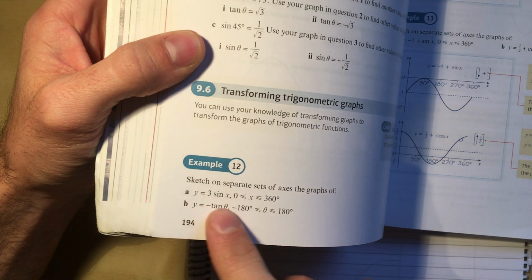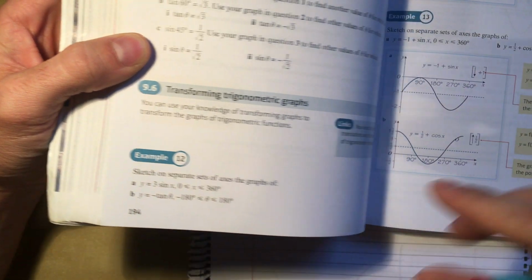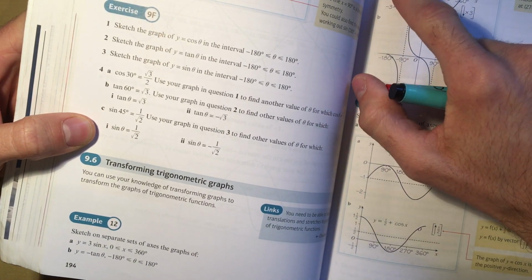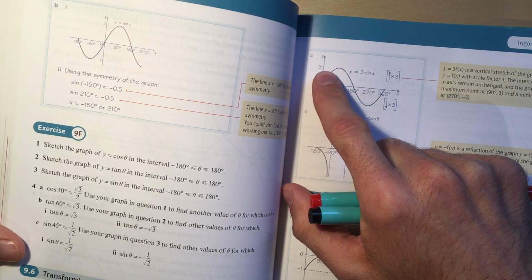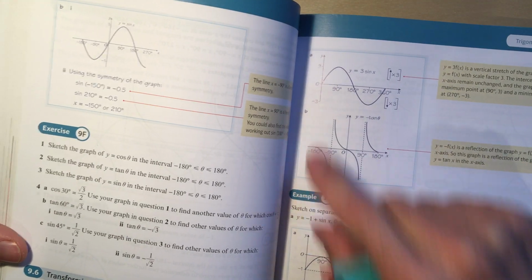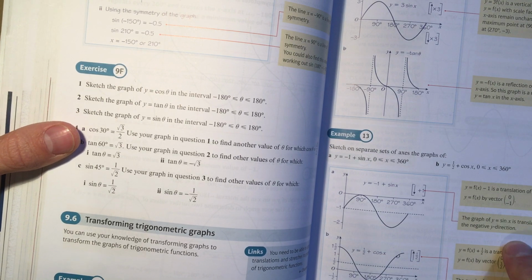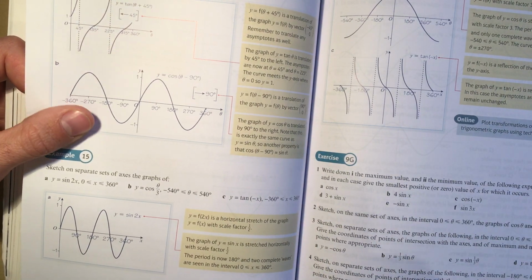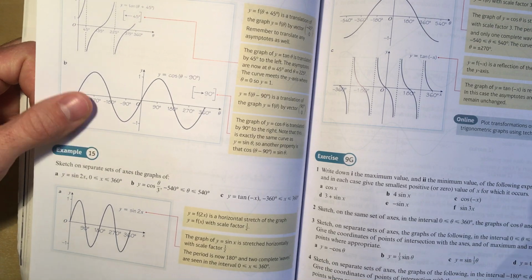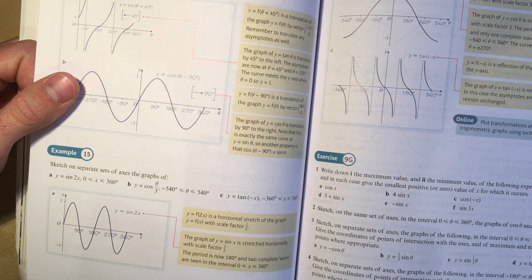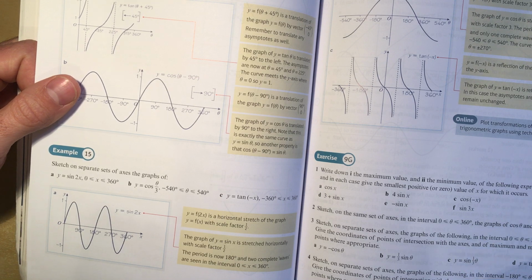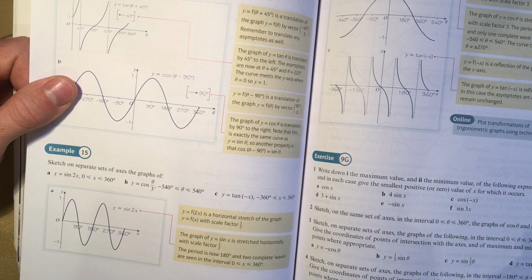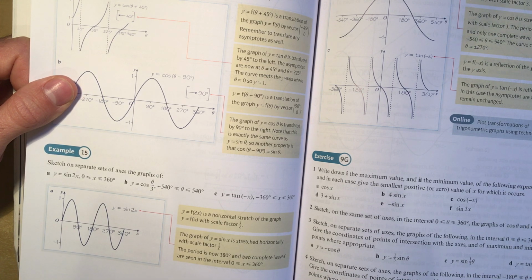3 times sine x, that's sine x and then times 3, so that's a y change, a stretch by a factor of 3. So it looks exactly the same, but we've just got a different label on the y-axis. It goes up to 3 and down to minus 3. It's that sort of thing, okay? So you need to know your stretches, your translations, your reflections. Sorry, I shouldn't say slides, should I? I should say transformations. So your stretches, your translations, and your reflections in the x-axis and the y-axis.